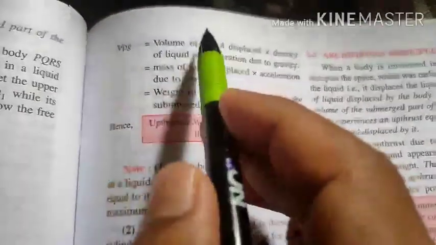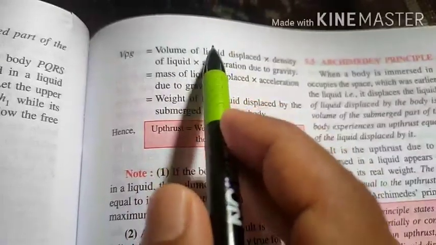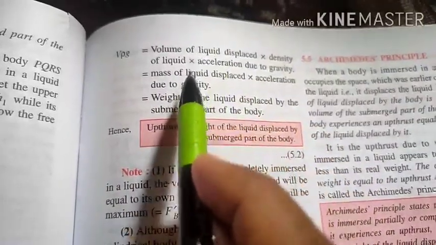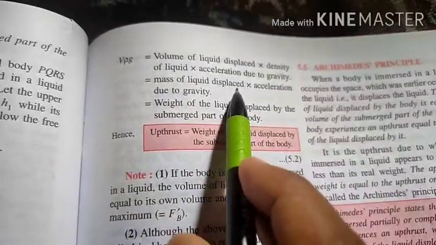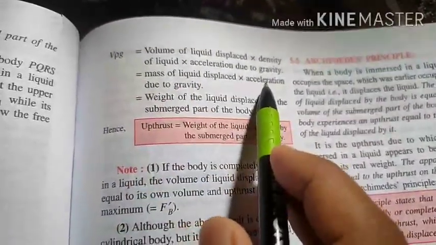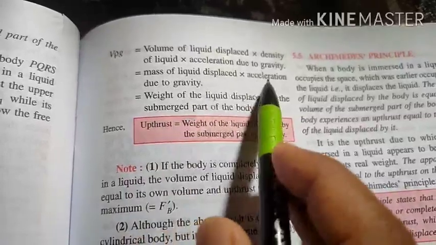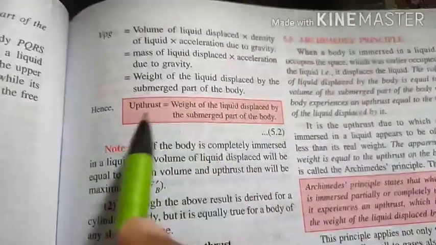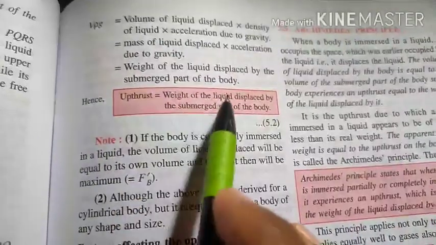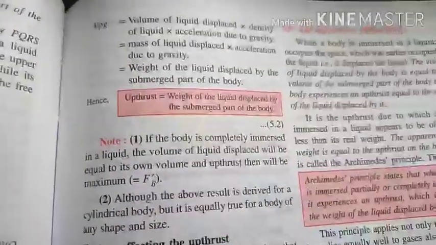Okay, I am repeating again, density equals mass over volume, and therefore mass equals volume into density. Here volume and density are multiplied, that will give you the mass of the liquid displaced, into acceleration due to gravity. So m into g would give you the weight of the liquid displaced by the submerged part of the body. Hence we got upthrust is equal to the weight of the liquid displaced by the submerged part of the body.